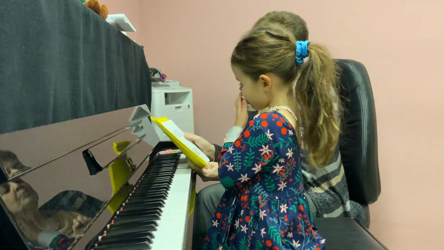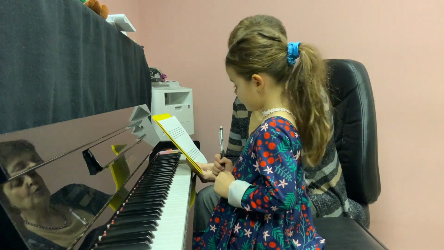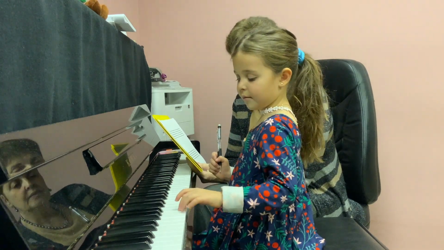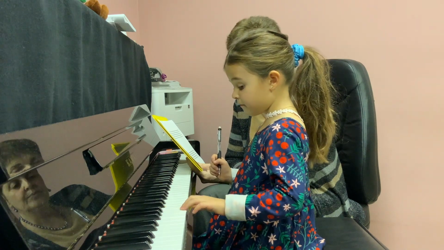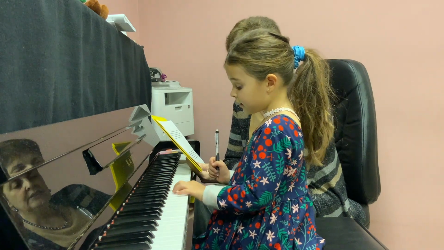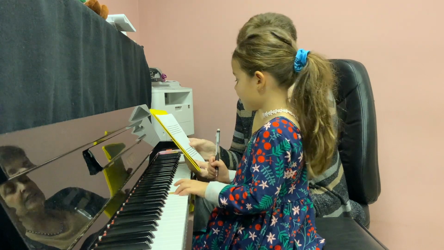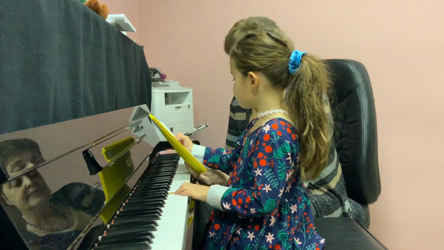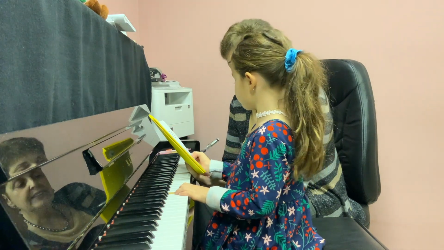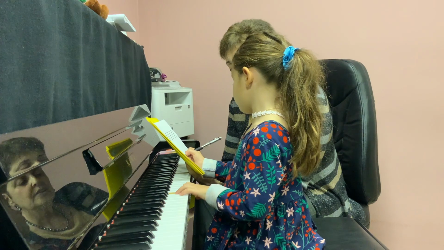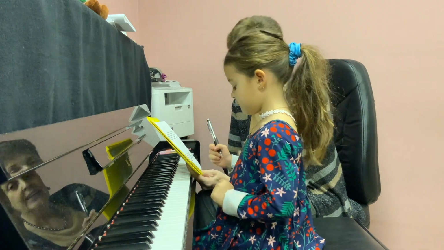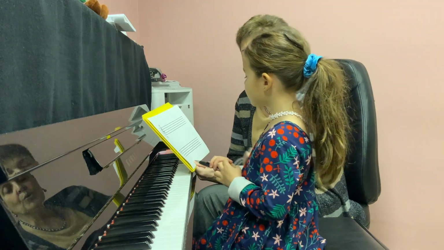Okay, let's play bass clef, note B. Where's middle C? C. Middle C. Yes. C, B. Good. Let's write it. Is it in the treble clef or bass clef? Bass clef. Very good. Treble clef, note G.